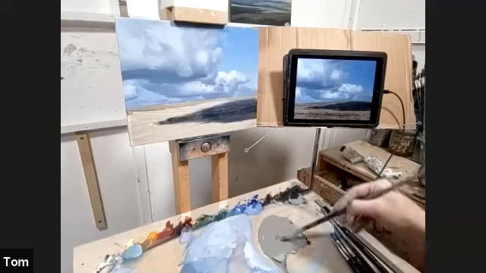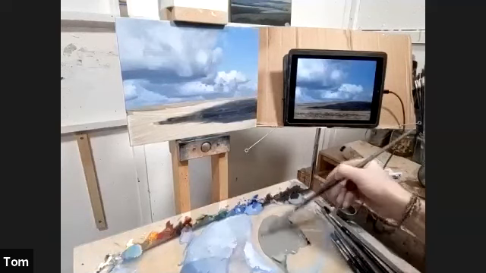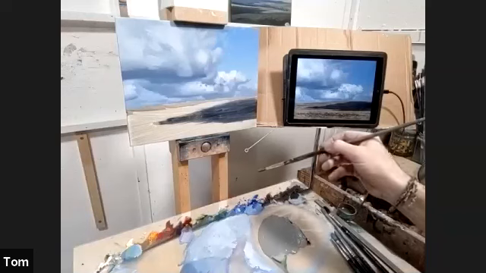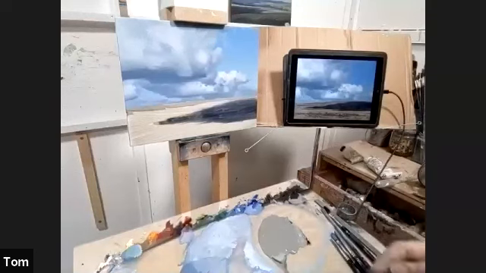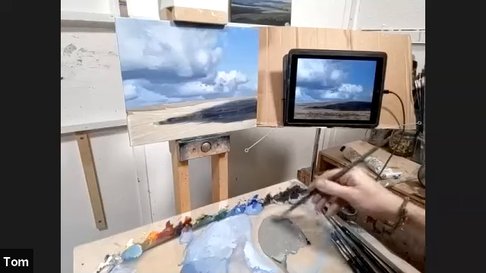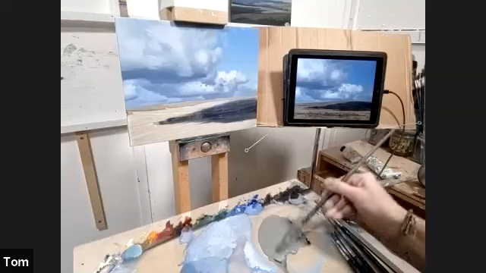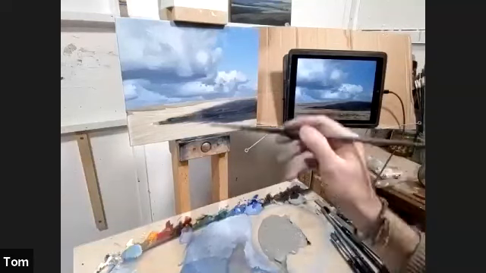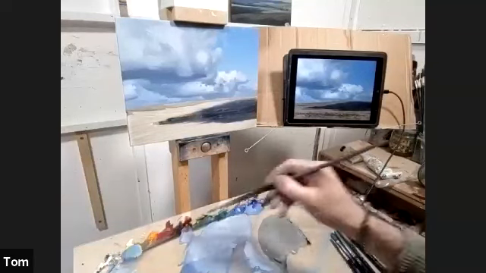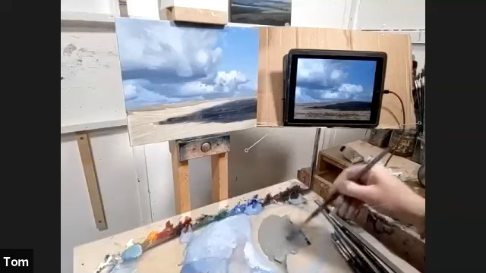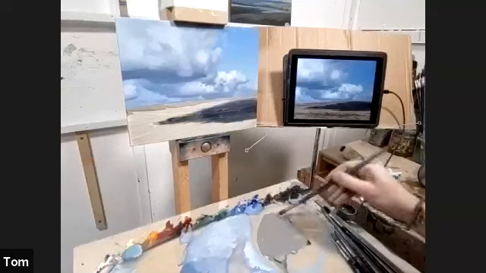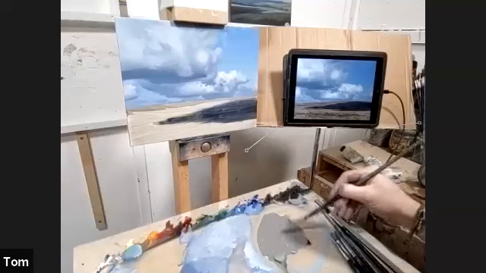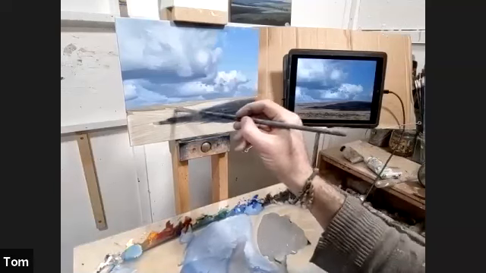It never ceases to amaze me how versatile burnt umber, ultramarine and alizarin crimson are, just as a three and white. It's remarkable how many colors you can make from just those. Probably need to warm that up. I'm going to put a tiny bit of red in there. That's looking pretty close. Let's do a little test.